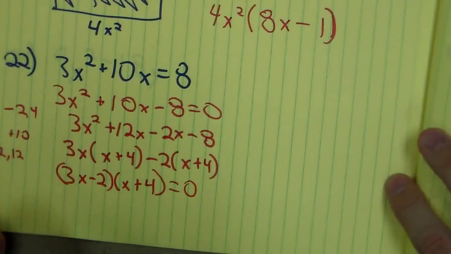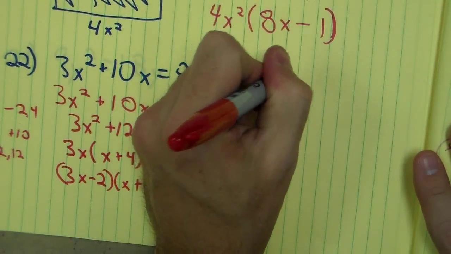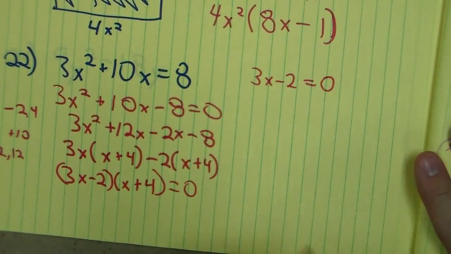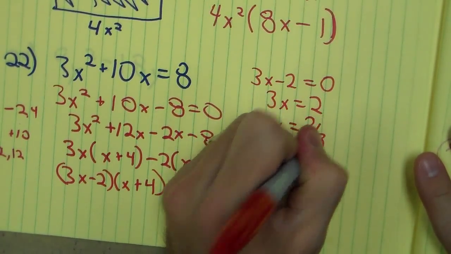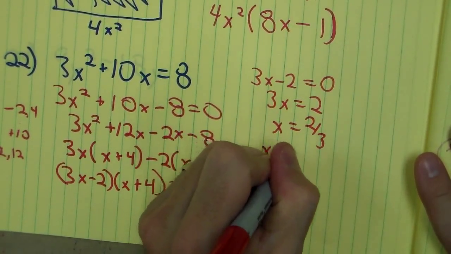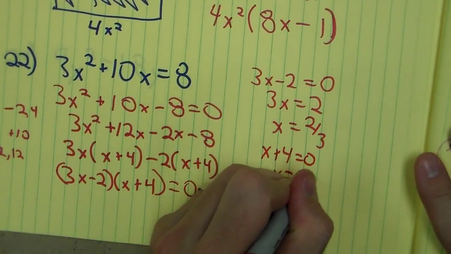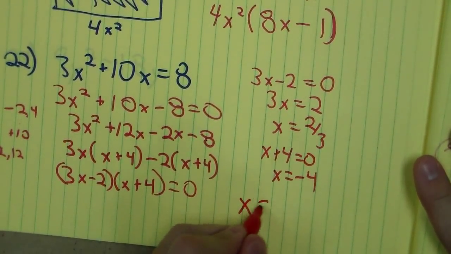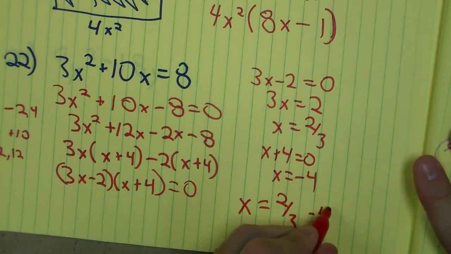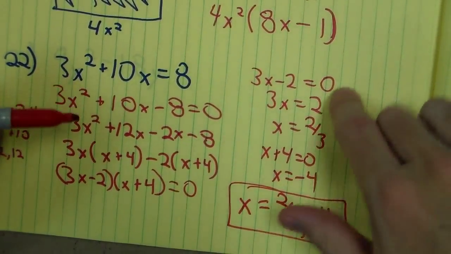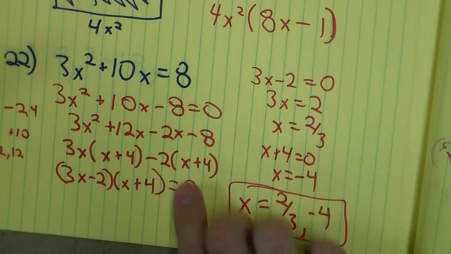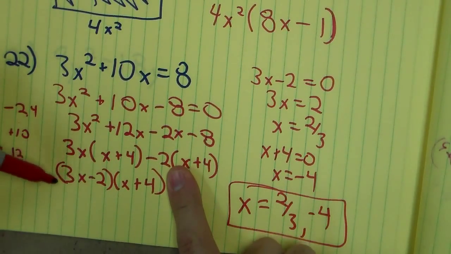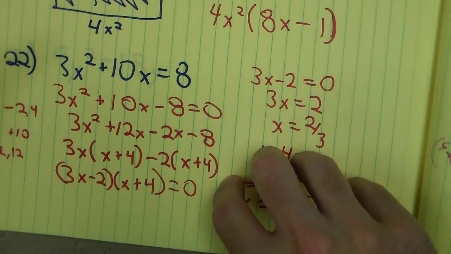Now what I have to do is set each of those equal to 0. 3x minus 2 equals 0 gives me 3x equals 2, and x equals 2/3. x plus 4 equals 0 gives me x equals negative 4. So my solutions are 2/3 and negative 4. You only have to do this when the equation's equal to 0 and they want the solutions. Otherwise, the factoring, like we've done already, you would just leave it as 3x minus 2 and x plus 4.